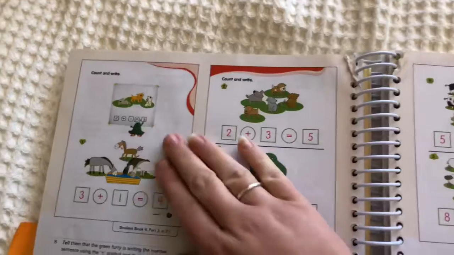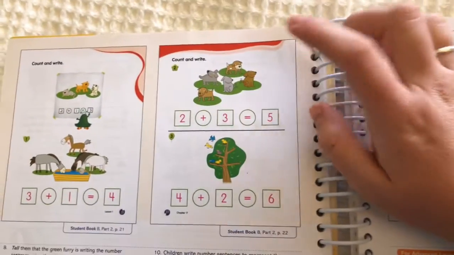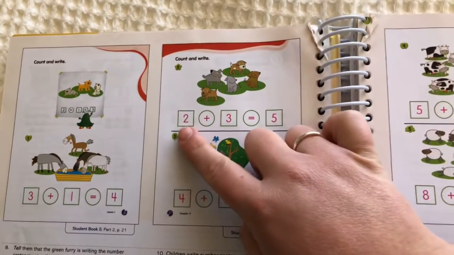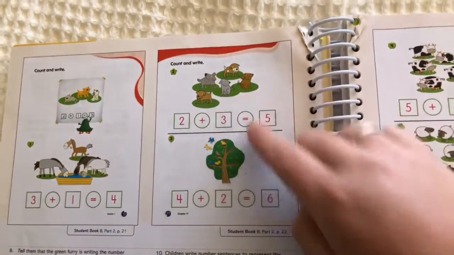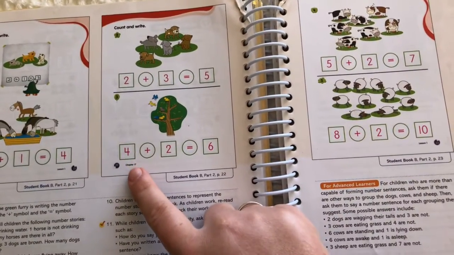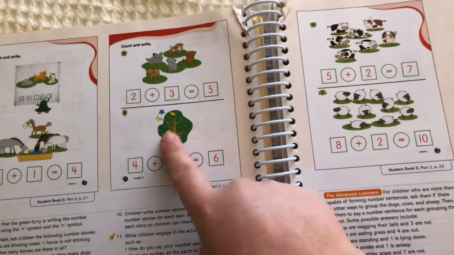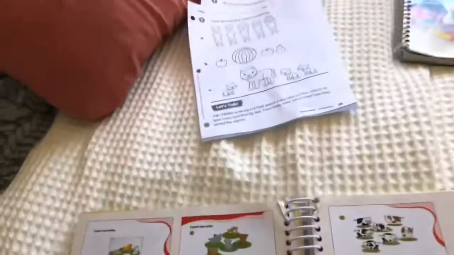Help them with this one and have them try and do that on their own with the next one. So 2 gray dogs plus 3 brown dogs equals 5 dogs altogether. Let's see what this one is. 4 birds sitting plus 2 birds flying equals 6.